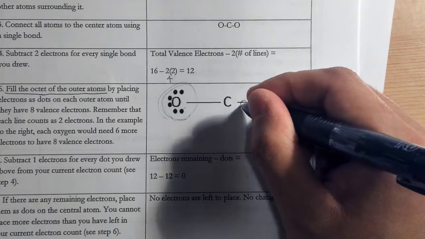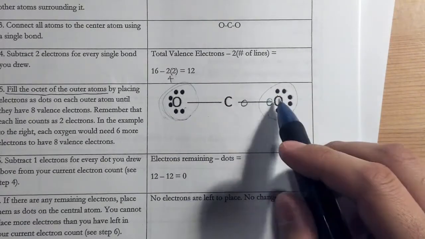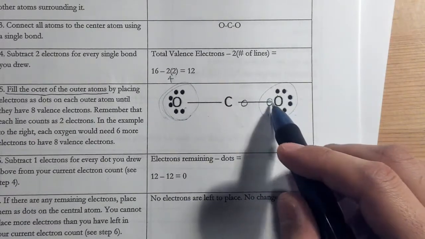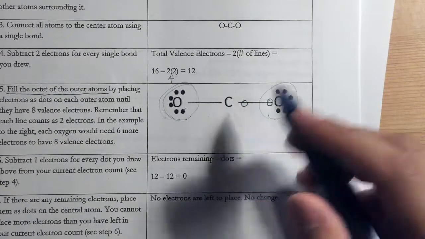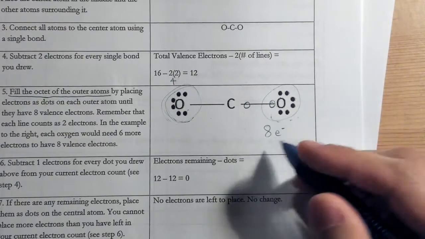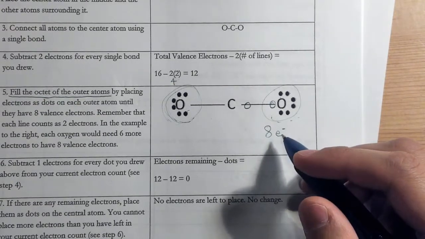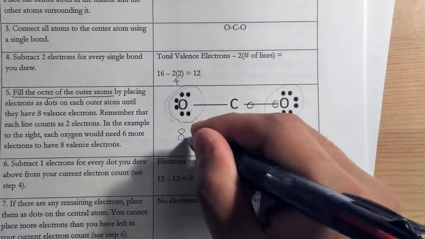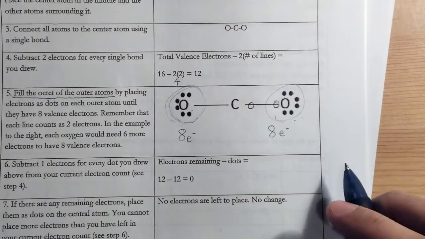So there's another electron here combined from the carbon. That's why there are 1, 2, 3, 4, 5, 6, 7, and 8 valence electrons. I'm going to put just an electron here, and the same goes here. It's going to be 8 valence electrons.